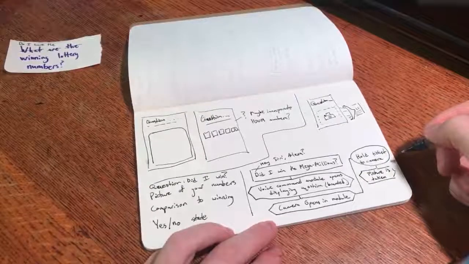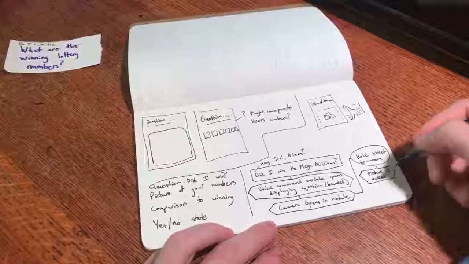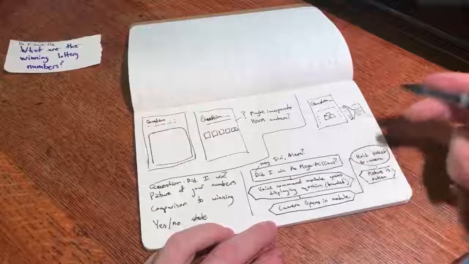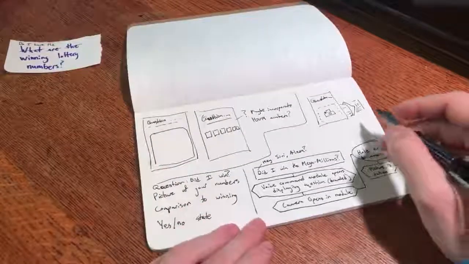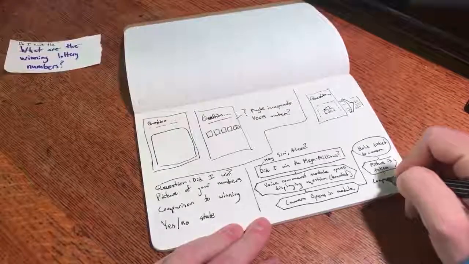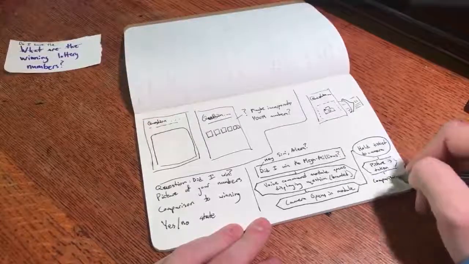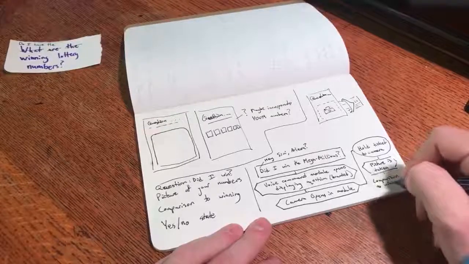And then after that picture is taken, we have a comparison that happens. So the winning numbers, wherever they're pulled from, are compared against what you put in the picture. Picture is taken. Comparison to winning.